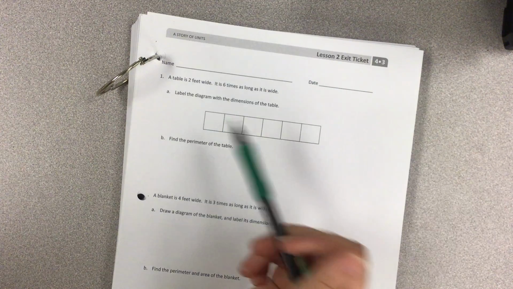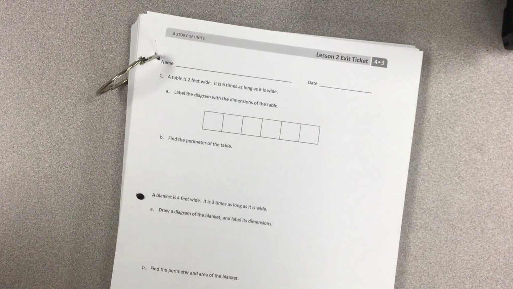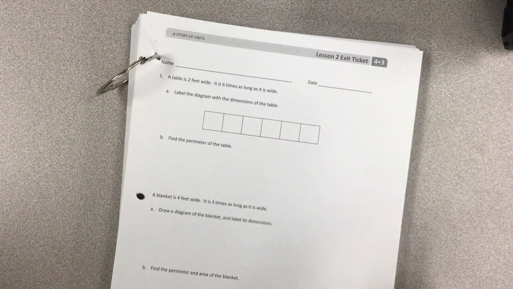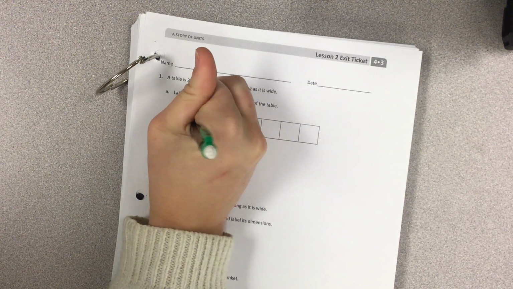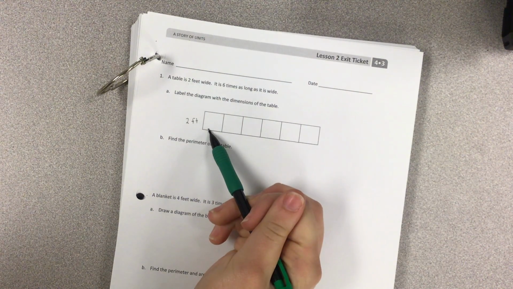Well, what I can see is that this table consists of 1, 2, 3, 4, 5, 6 squares. And it says right here that it is already 2 feet wide. If I were to label one of the sides of this with 2 feet, it's going to be this right here.